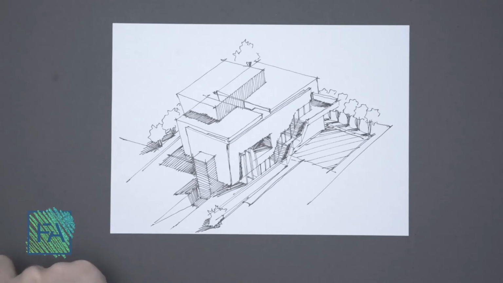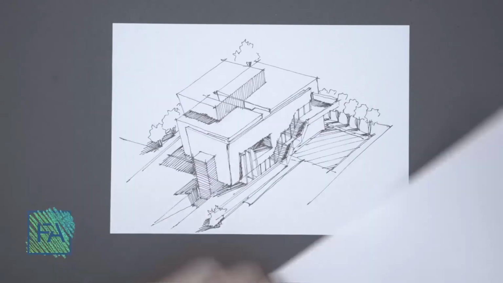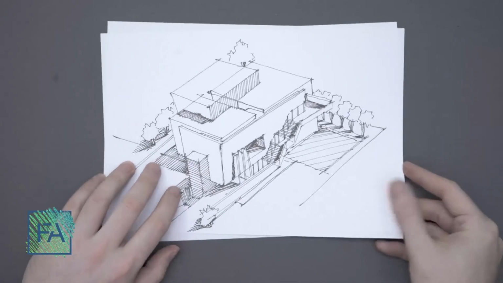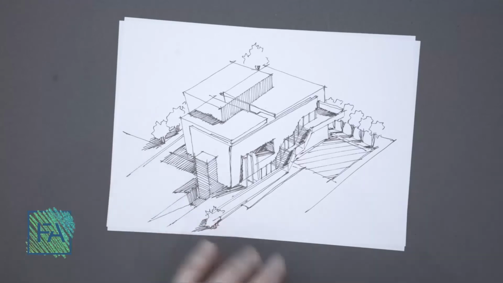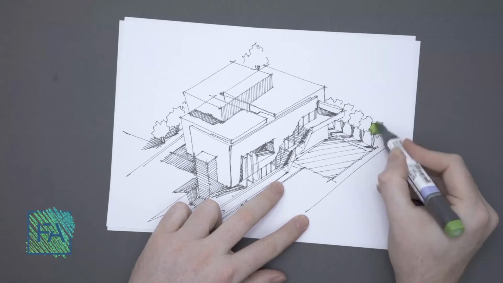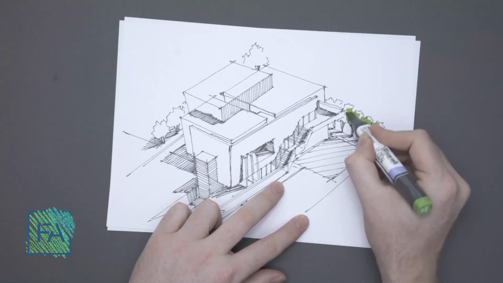And I'd prefer, instead of spending my time doing that, to use it to sharpen my skill and have better results from it. And then we're going to do the colors with a green marker.